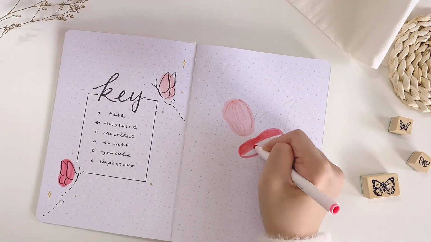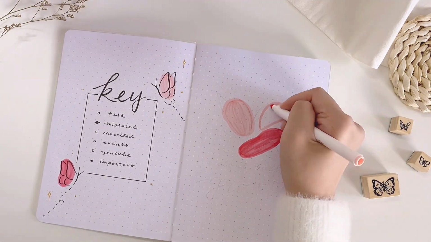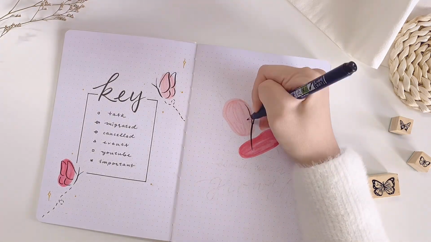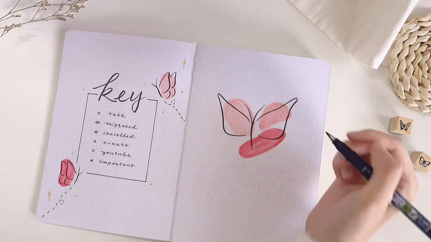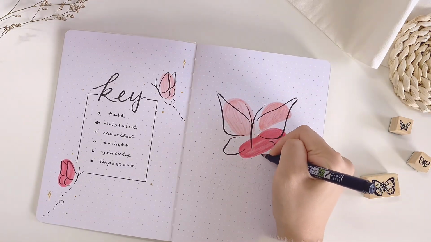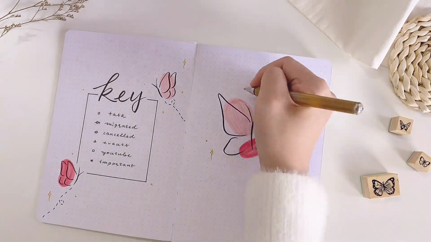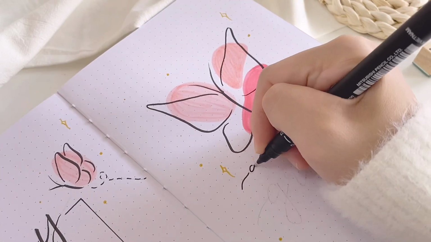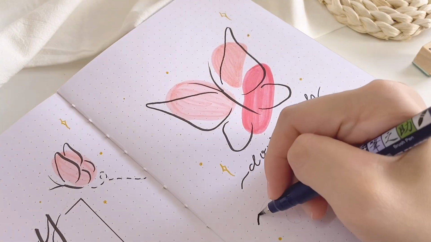Okay, now on the right page over here, I created a little quote page, and for this quote page, I drew a really big butterfly in the center with some pink color blobs, and I also added some gold star details with my Uniball Signo Gold pen. And below the butterfly, I wrote a quote that says, "Don't rush growth," to remind myself that growth is a natural process and it isn't something that you are supposed to be rushing.